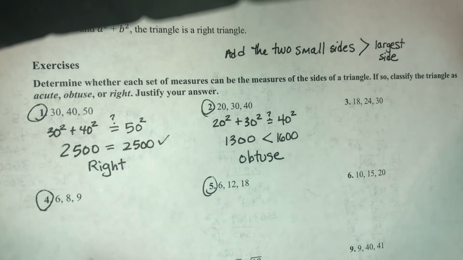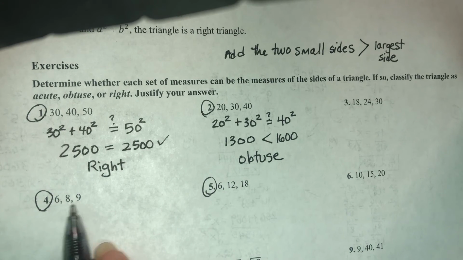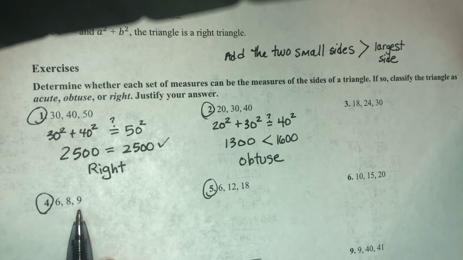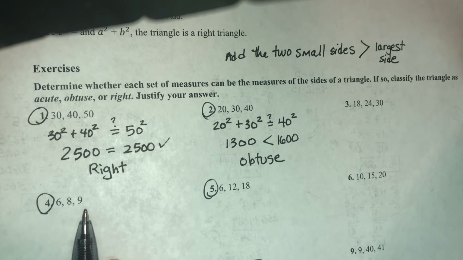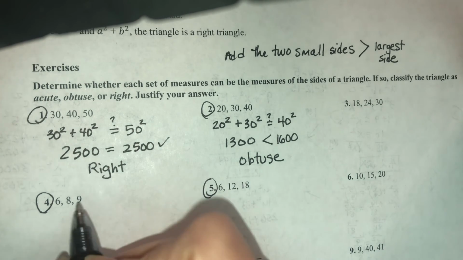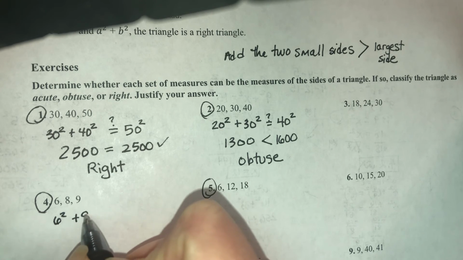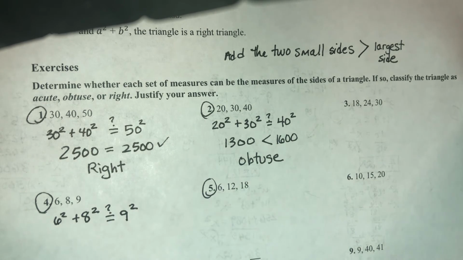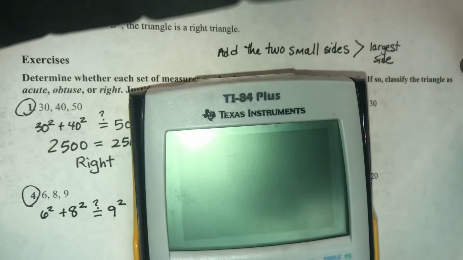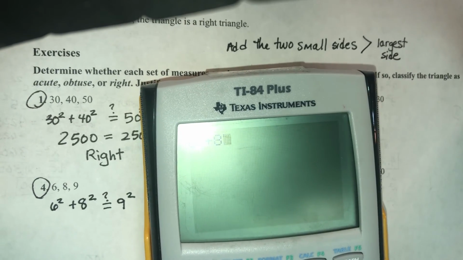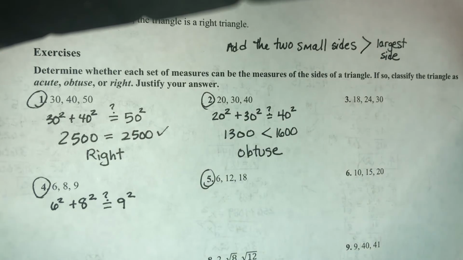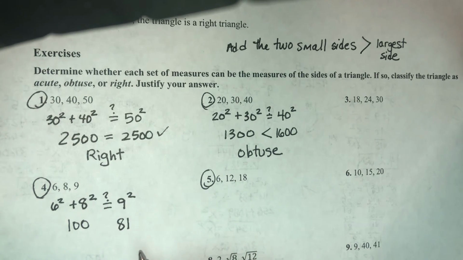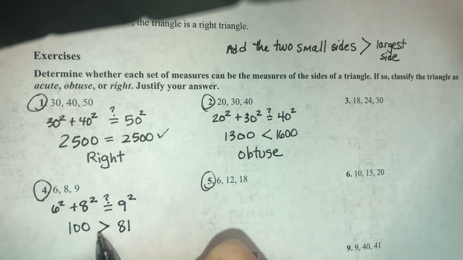All right, number 4. First, I'm going to add the two littler sides. 6 plus 8, that's 14. 14 is greater than 9, so we can form a triangle with these side lengths. Now let's see what kind of triangle it is. 6 squared plus 8 squared, we're going to compare. Is this going to equal 9 squared? Well, let's see. 6 squared plus 8 squared is 100, and 9 squared is 81. Well, they're not equal. 100 is greater than 81.